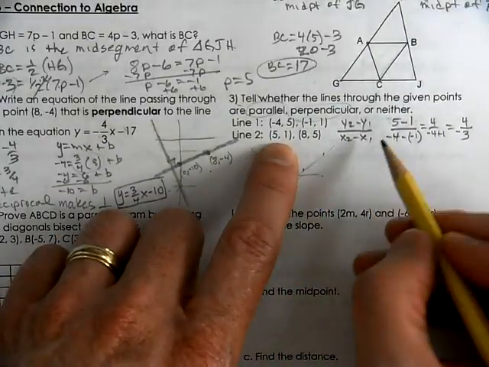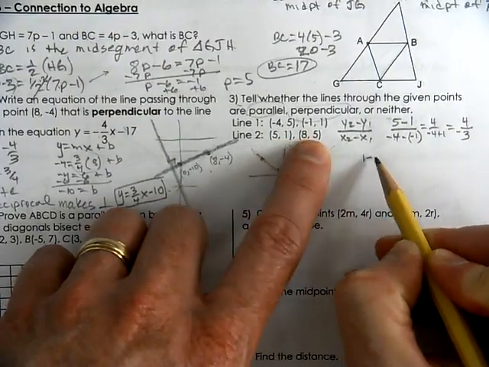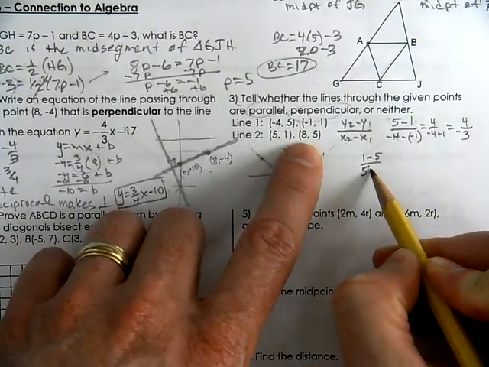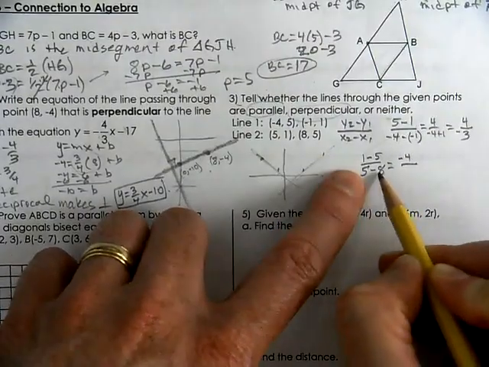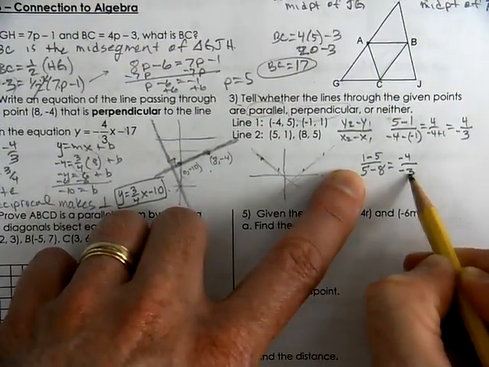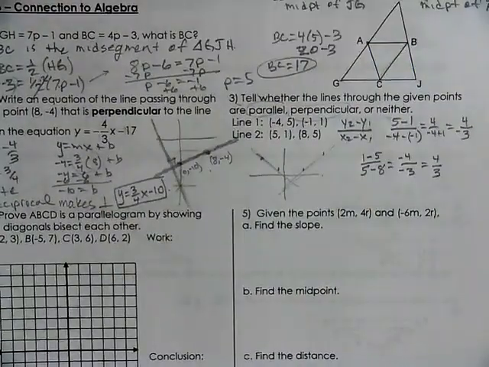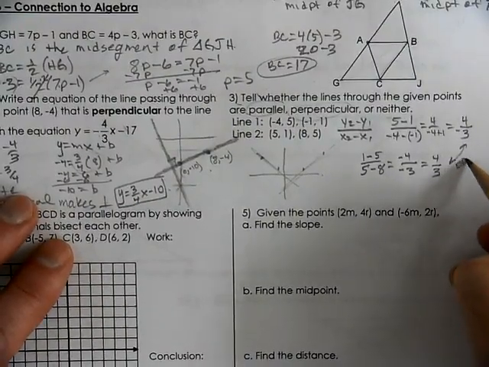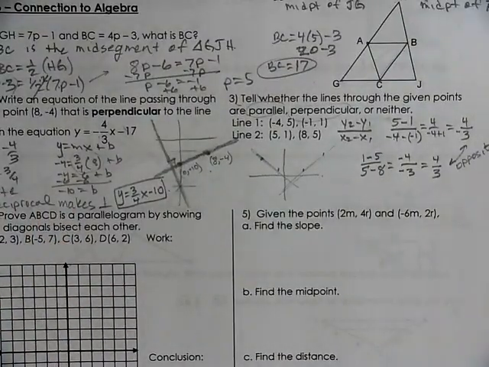Let's check out our second line. So our y is 1, our y is 5, our x is 5, our x is 8. That gives me negative 4 over negative 3, which is a positive 4/3. So look at those. Those are opposites, but not opposite reciprocals.